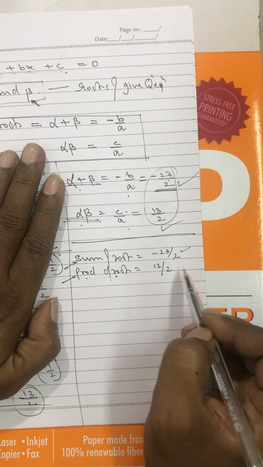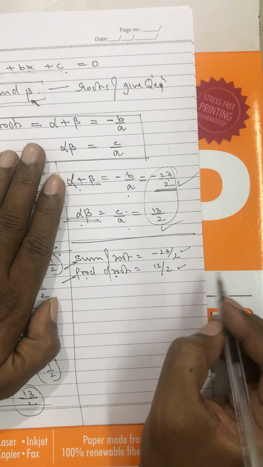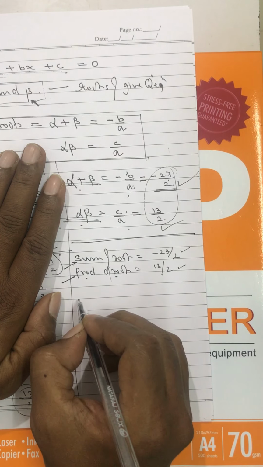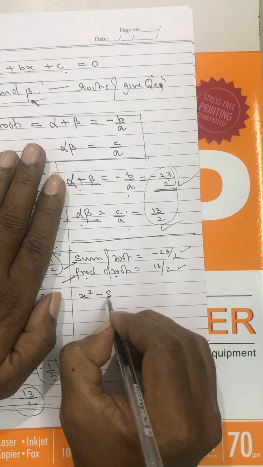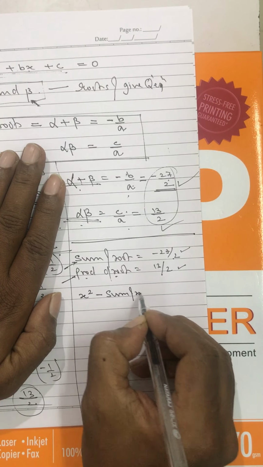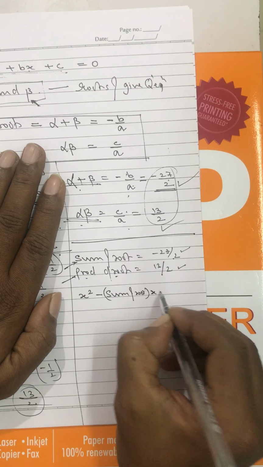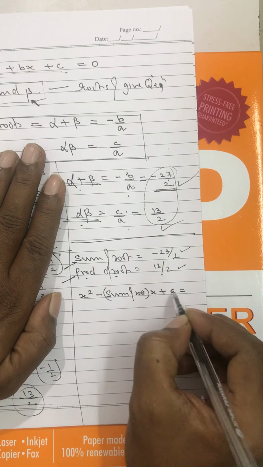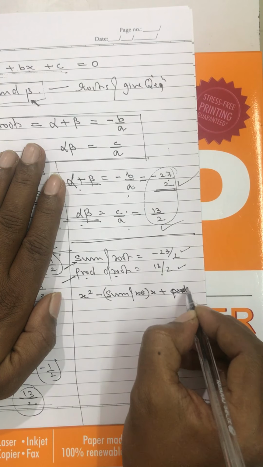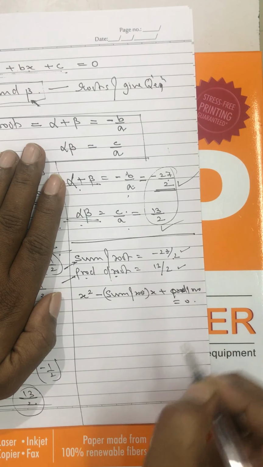And once I get the sum of the roots and the product of the roots, the equation is of the form x square minus sum of roots into x plus product of roots is equal to 0.